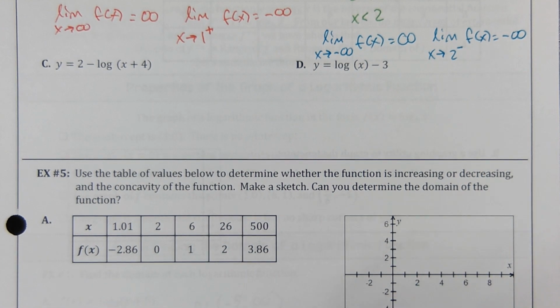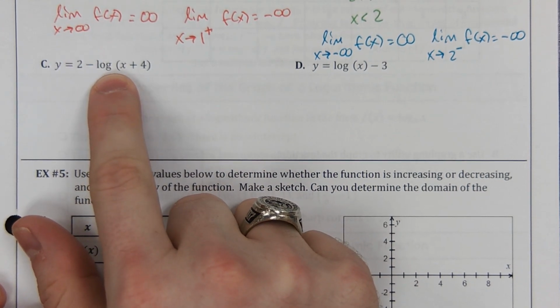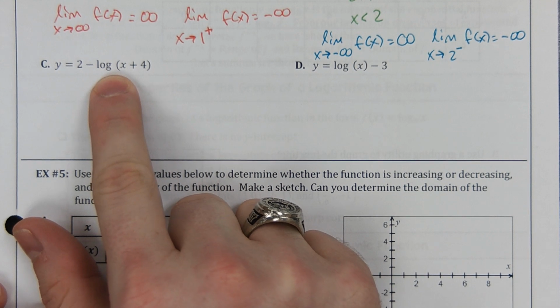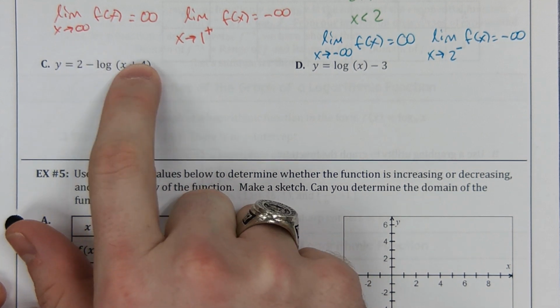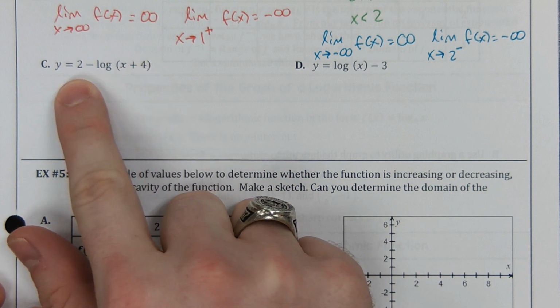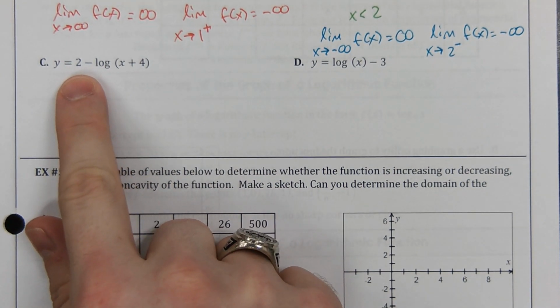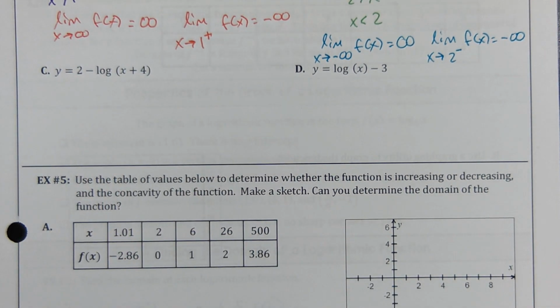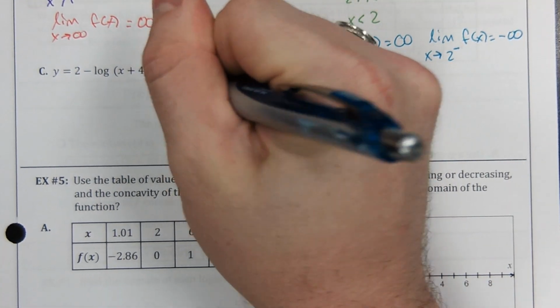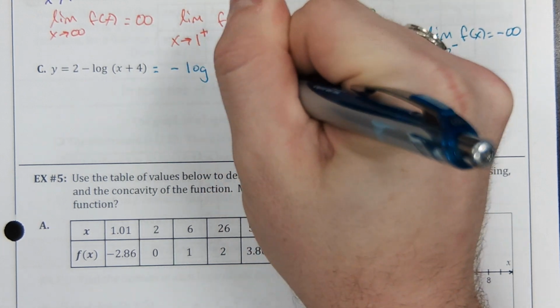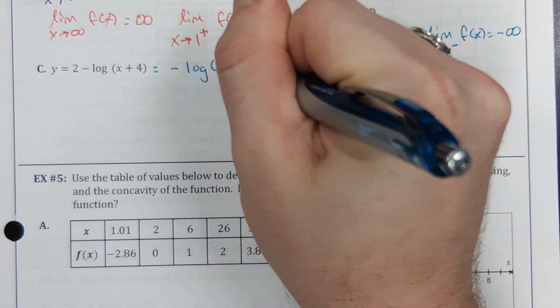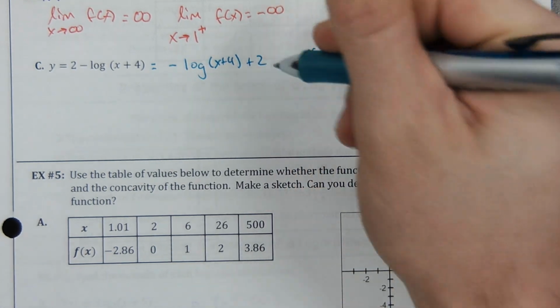Alrighty. I see, again, a log base that is larger than 1, so we know that it should have gone up and to the right, but a little bit of transformations have taken place. This is written in a strange order. Just so you know, it could stay that way, it doesn't matter, but I'd rather write it in an order that shows me exactly what the transformations were, and that means this positive 2 is actually a vertical shift. I'd like that written at the end. I think it just makes it easier to understand. So this is actually negative log, common log, base 10, of x plus 4, and then plus 2.